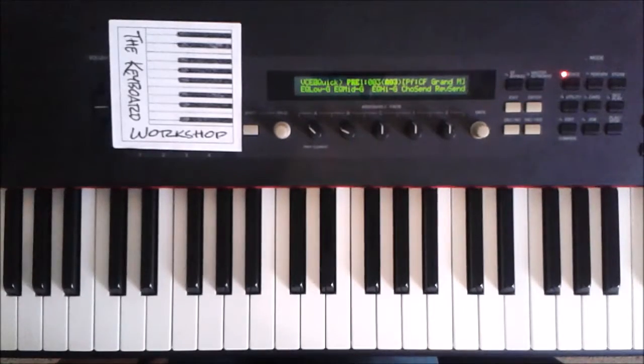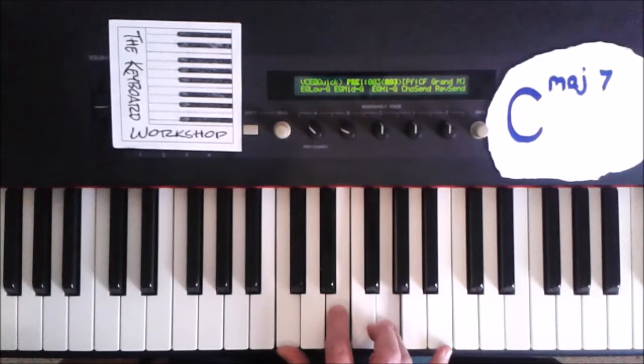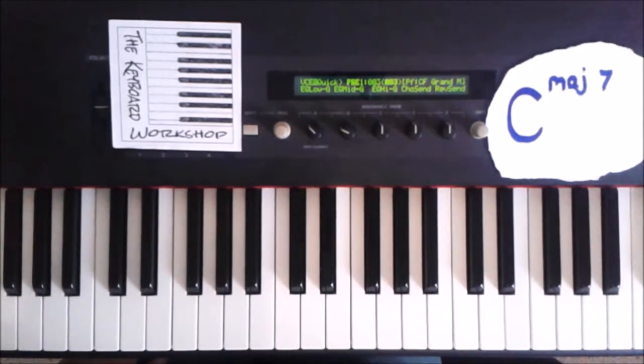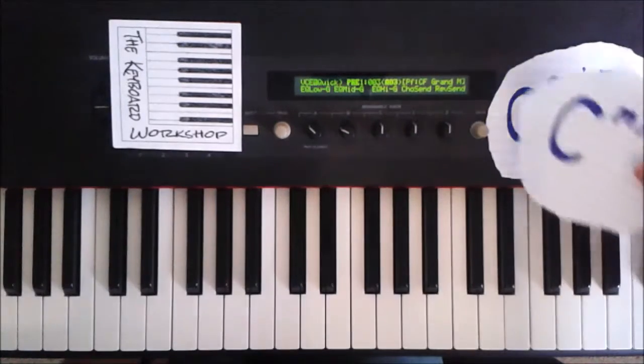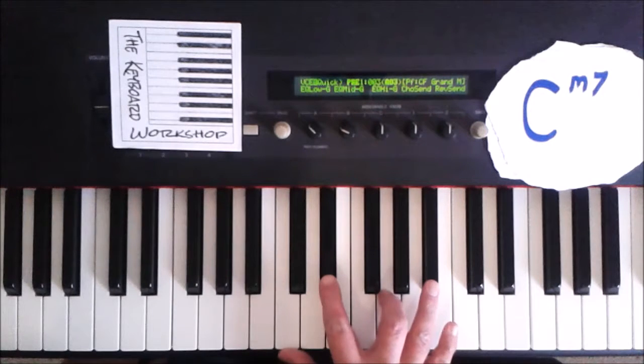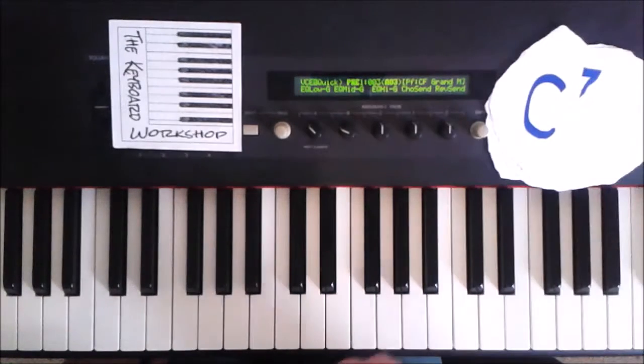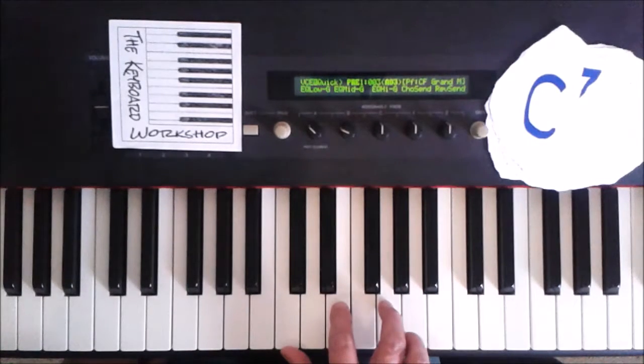So you can have a major seventh using a major chord, you can have a minor seventh using a minor chord, and you can have the normal seventh chord, which is a major chord with a minor seventh.